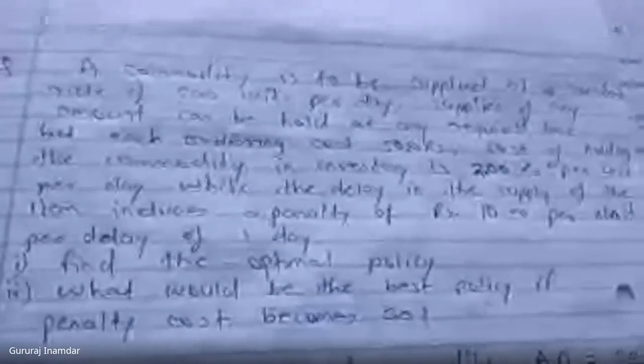What is next? Cost of holding, which is the carrying cost. The carrying cost of the commodity is 2 rupees. Write it down: whatever the holding cost is, CC is equal to 2 rupees.